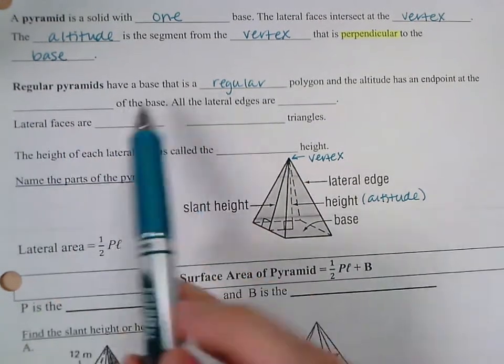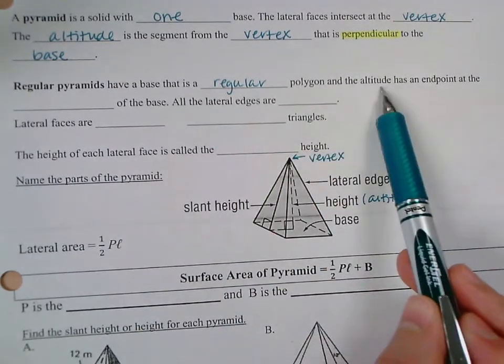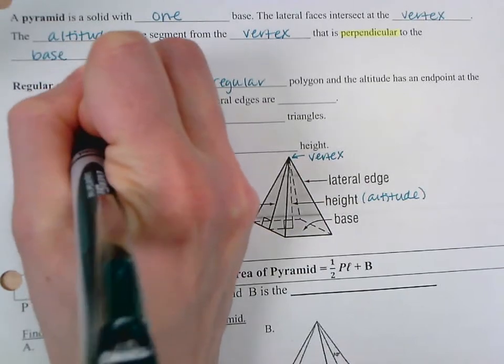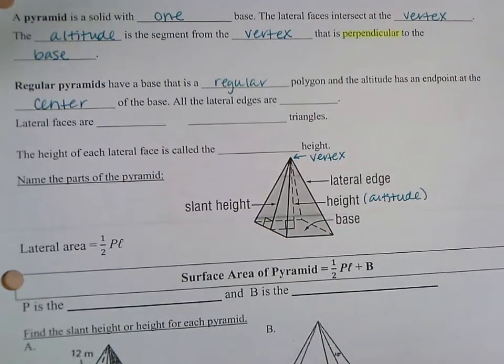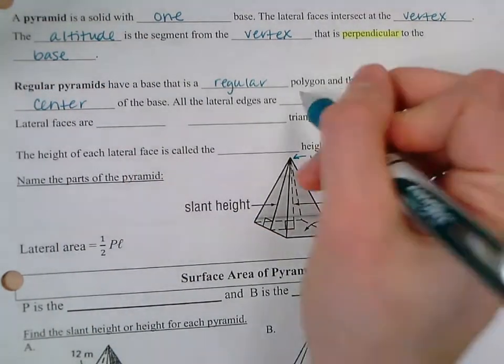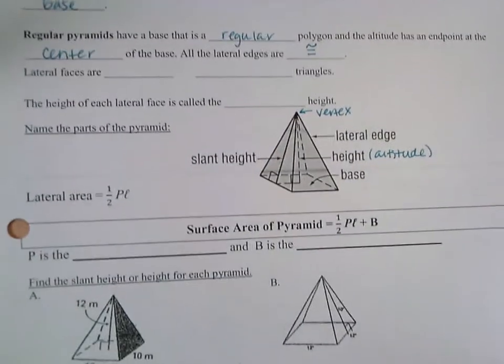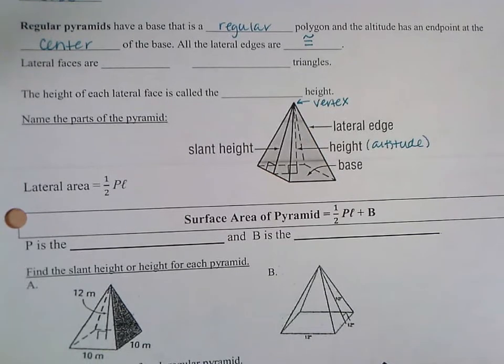So a regular pyramid, the base is a regular polygon, and the altitude has an endpoint at the center of the base. All of the lateral edges are therefore congruent. So if you want to actually write the word in, or you can just put the congruent symbol.